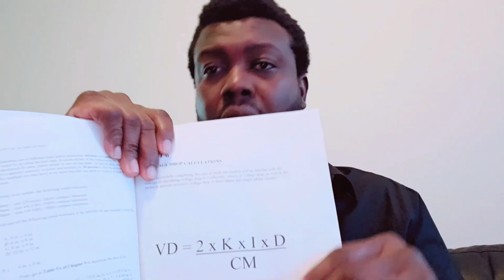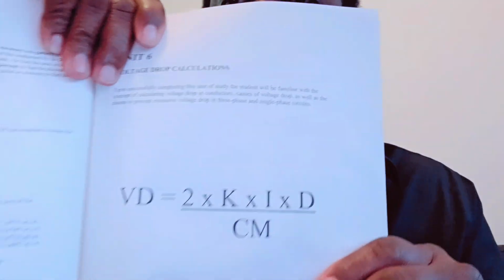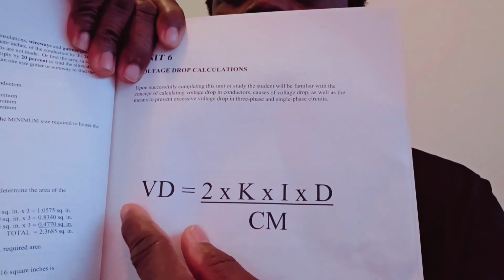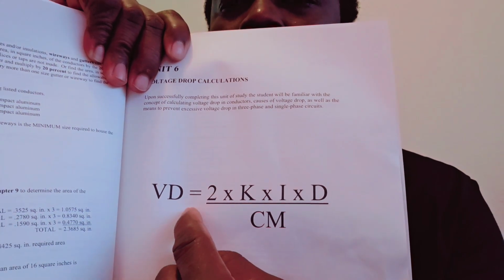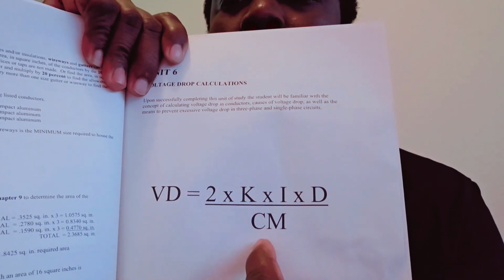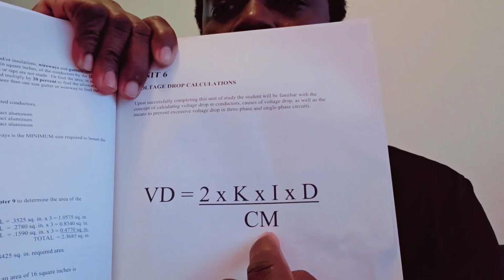All right, let's get to what we want to talk about. The voltage drop formula is going to be this one. I can actually add it on the screen. I just want to show you what this book holds. So this is the formula for voltage drop: VD, voltage drop, equals K I D over circular mil.